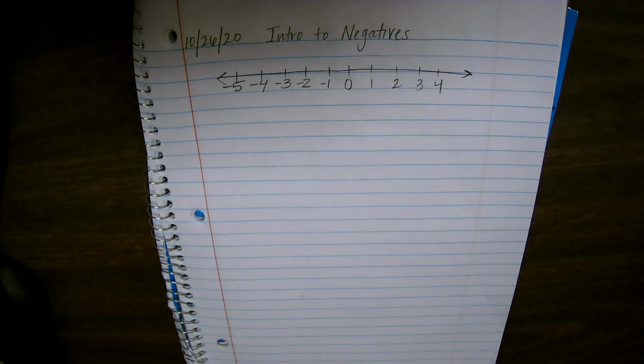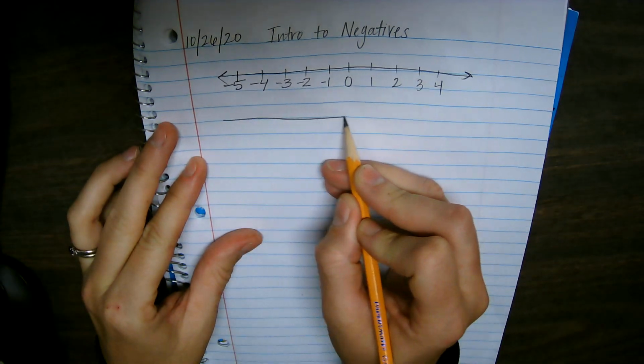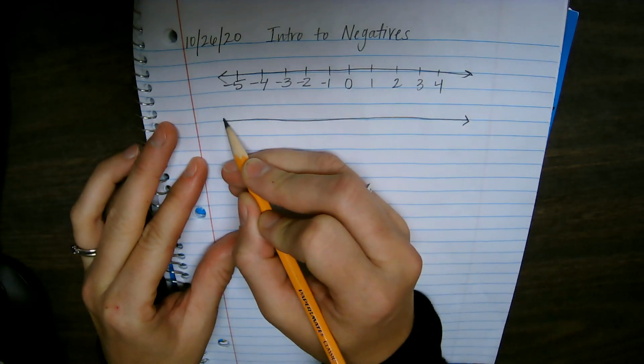Now, if I gave you a number line that was missing some of these numbers, hopefully you would be able to fill in the blanks. So that is what the first couple questions are. Then I'm asking you to graph some numbers in your homework.